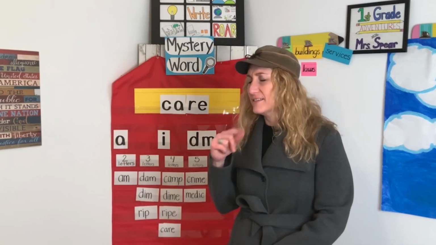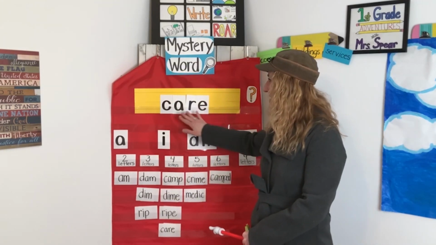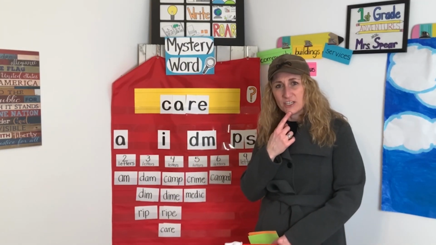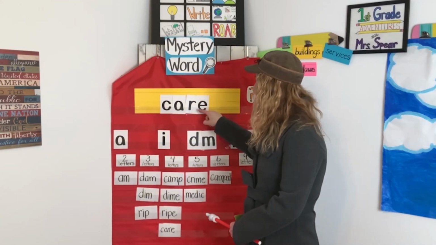The vet cared for our dog when she was sick. Cared. Say cared. Nice job. Now, that happened in the past, and I know that this says care. How can I make that say cared? Let's do the sounds. K, A, D, cared. There's 4 sounds. We already have 4 letters.